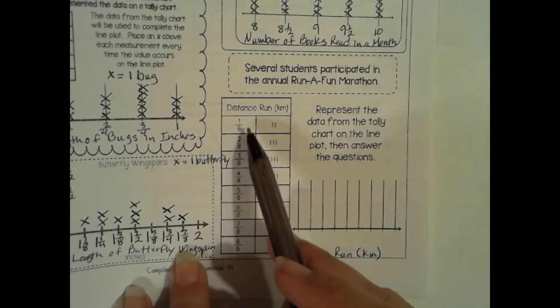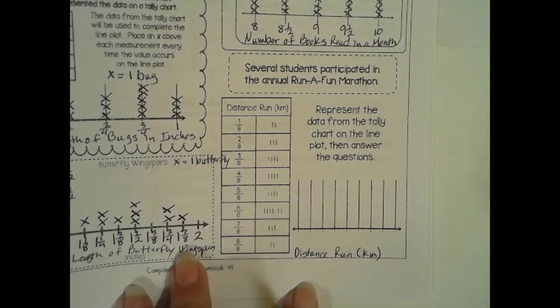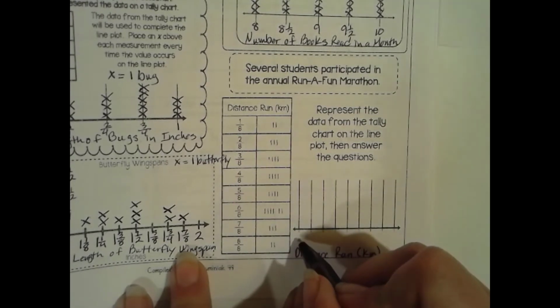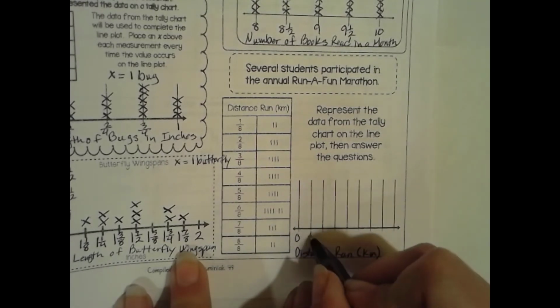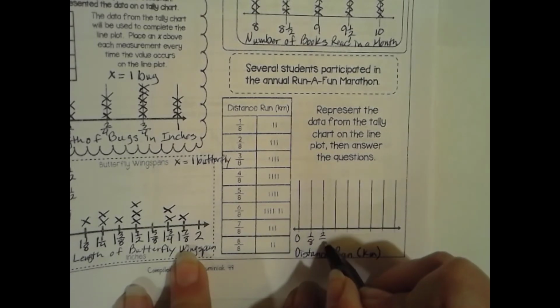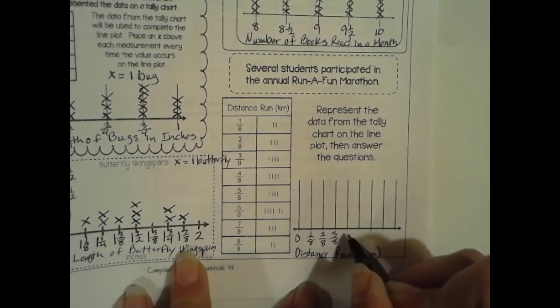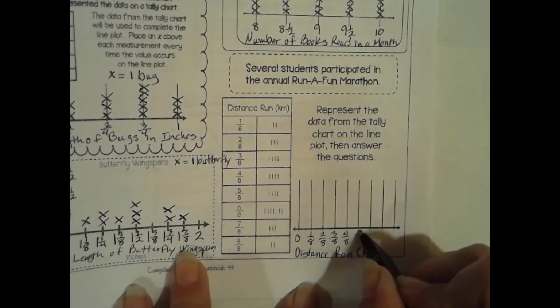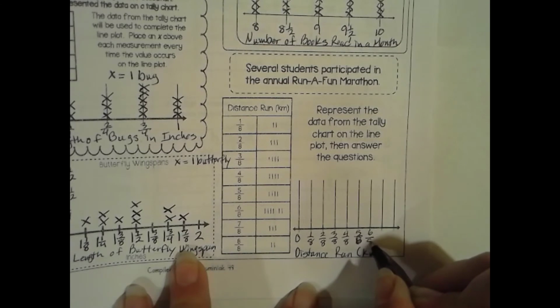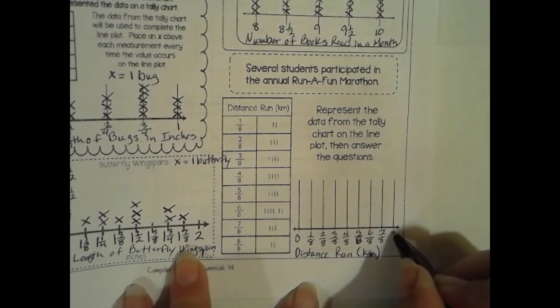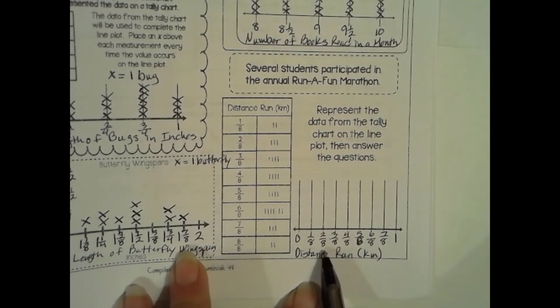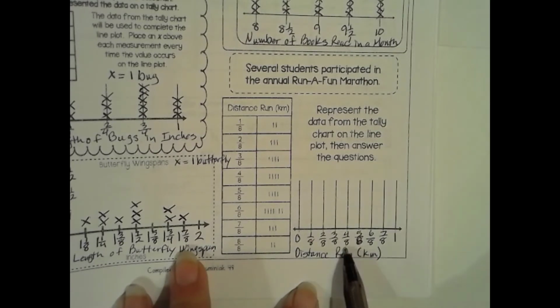And it looks like our scale is going up by 1/8. So we're going to start with 0, then 1/8, 2/8, 3/8, 4/8, 5/8, 6/8, 7/8, and 8/8 are 1 whole. This one could also be written as 1/4, because you can simplify that. This one could be written as 1/2, and this one could be written as 3/4.